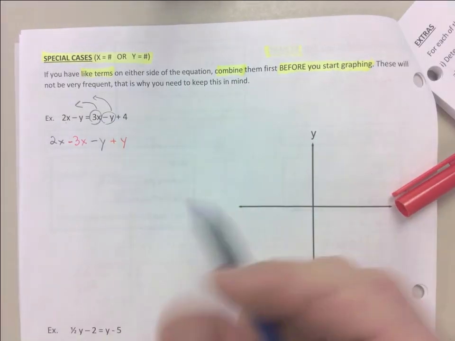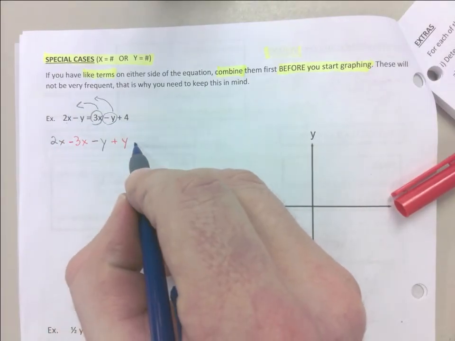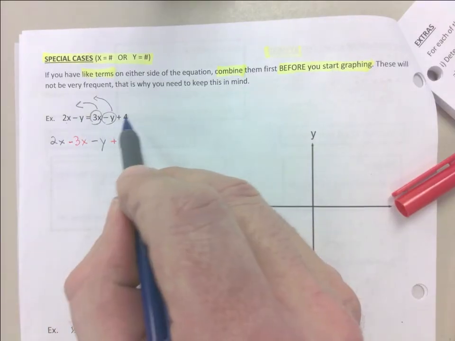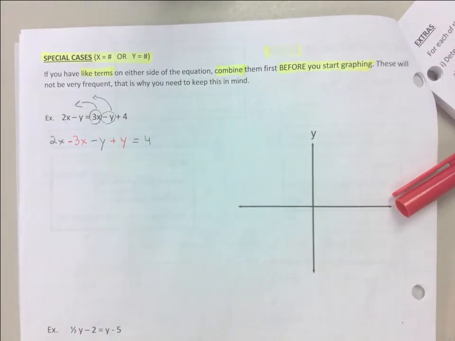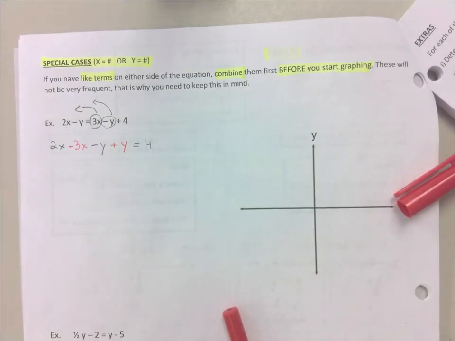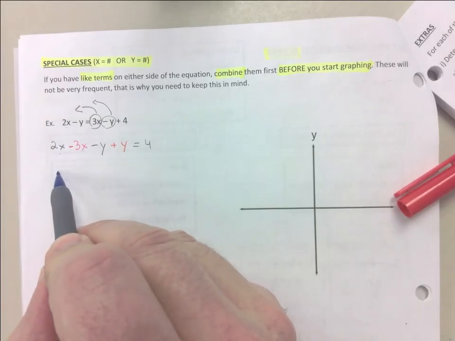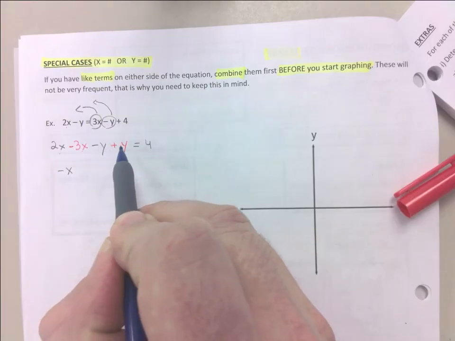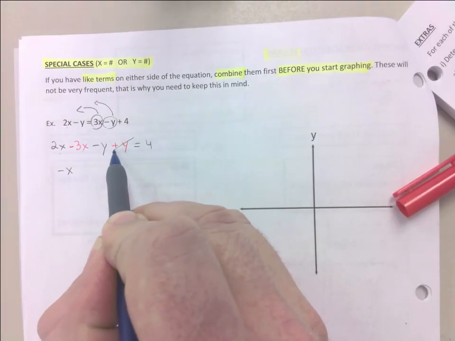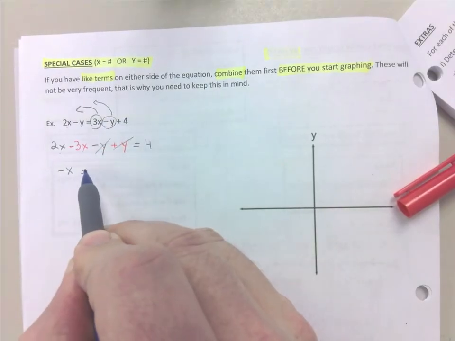Okay. And any constants, we bring them over to the right. In this case, the 4 is already there, so it just stays. No change of signs or anything like that. So now combine. 2x minus 3x is negative x. The negative y and the positive y, they simply cancel out. So you end up with 4.